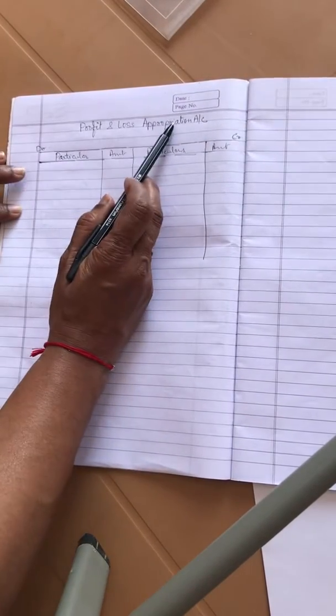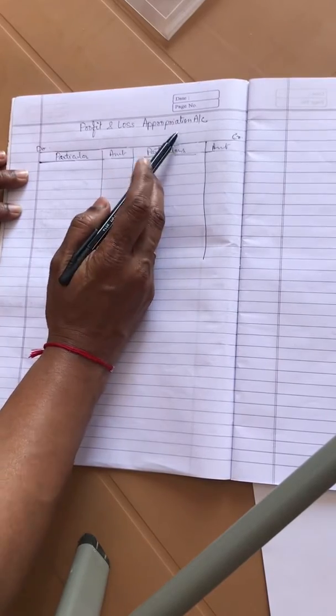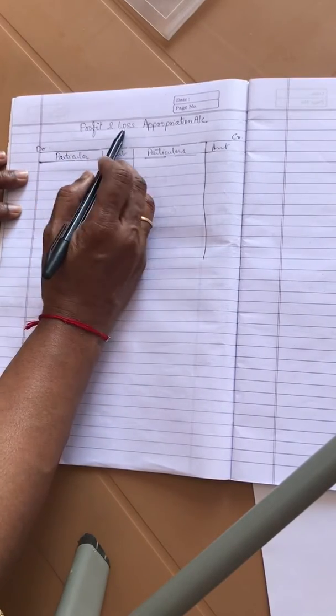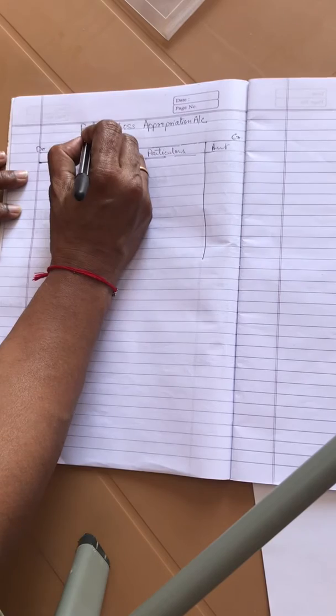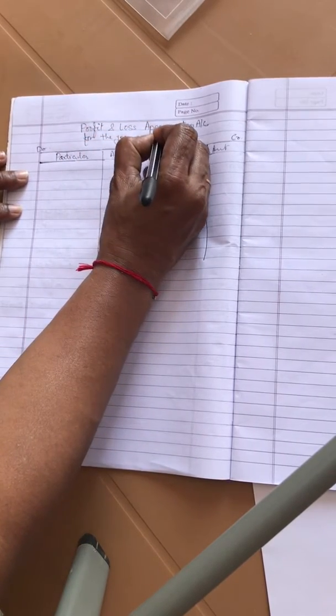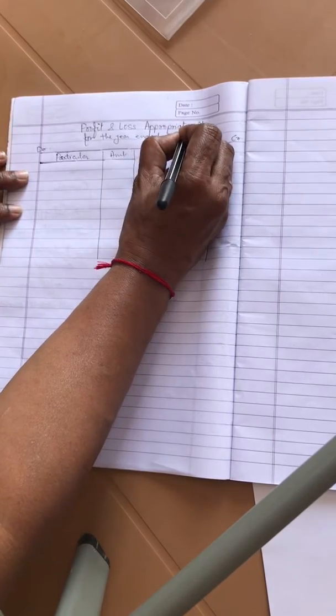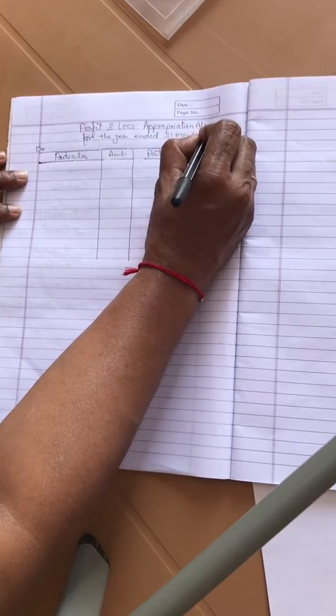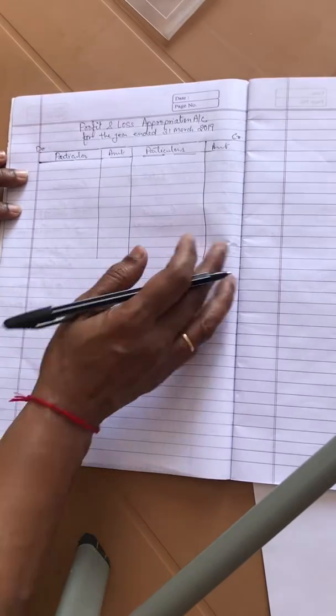And usually, like how you write in your final accounts, you'll be writing on top: Profit and Loss Appropriation Account for the year ended 31st March 2019. Whatever date is given, you will be taking that.